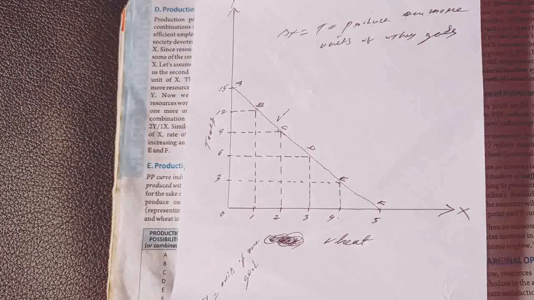Combinations A and F are considered to be extreme possibilities. Why? Because here you see at combination A, society devotes all of its resources only to the production of Y, that is 15 of tanks and 0 of X, isn't it? On the other hand, at possibility F, society devotes all of its resources only to the production of wheat, that is 5 lakh tons of wheat and 0 of Y, isn't it? So these A and F are considered to be extreme possibilities, okay?